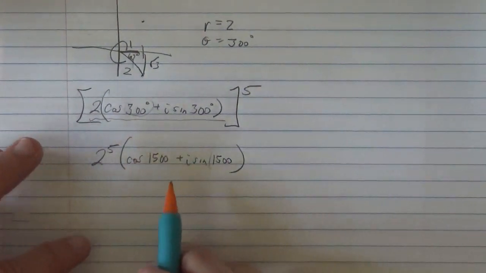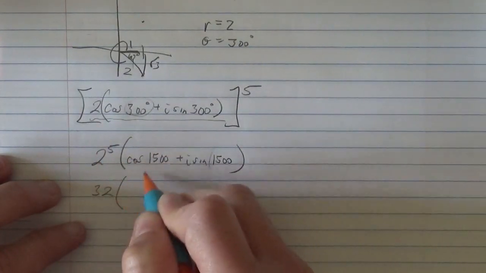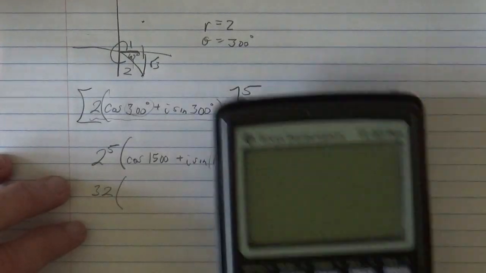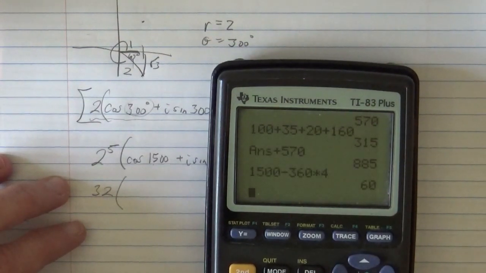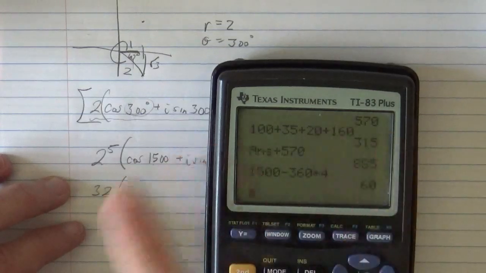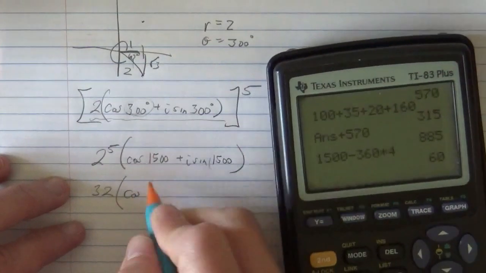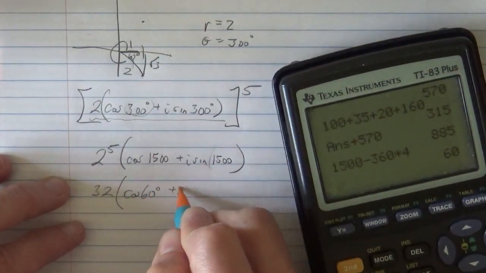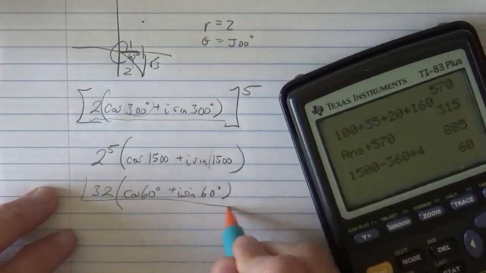And all you need to do to maybe simplify this is we know that 2 to the 5th is 32. And we know, let's back that 1500 up a bit. So let's take 1500 and subtract 360 a bunch of times. Oh, cool. So if I go backwards, 1500 is coterminal with 60. If I back it up, subtract 360 4 times, I end up in the same place. So this is totally coterminal with 60 degrees. And that's my answer in polar form.